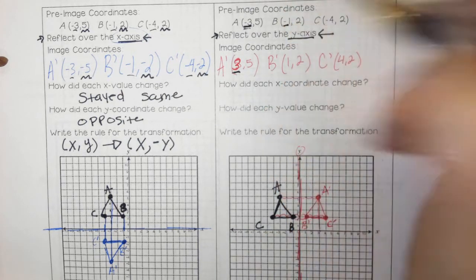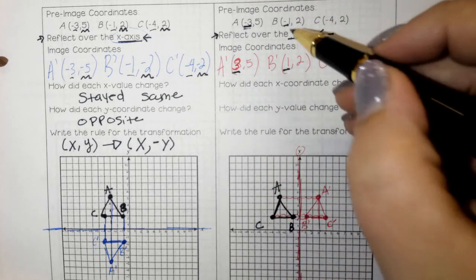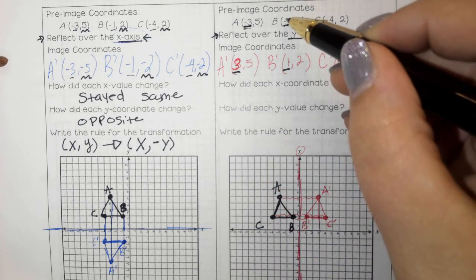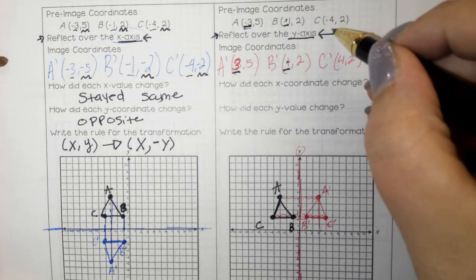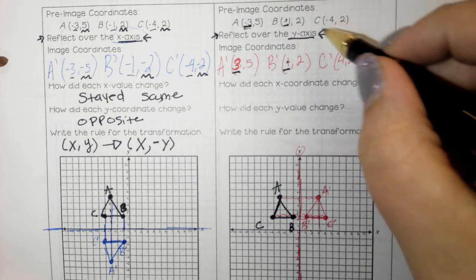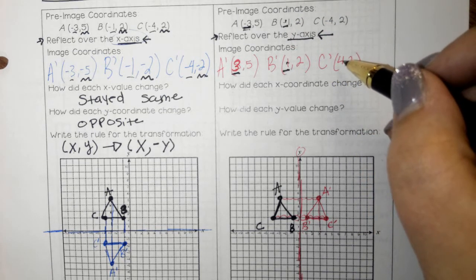B's x value is -1. B prime's x value is +1. Again, we're just changing the sign from negative now to positive. And C's x value was -4, and C prime's x value was +4.